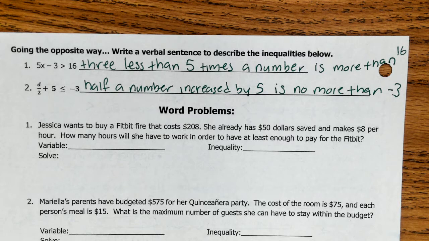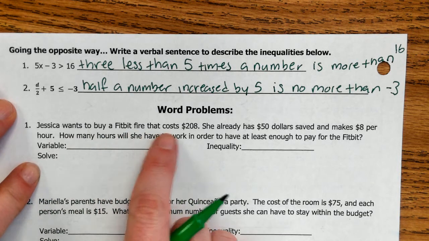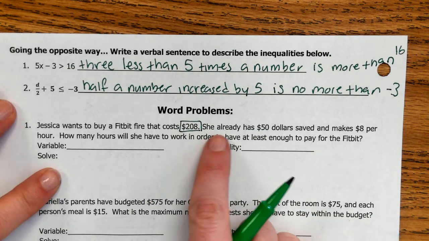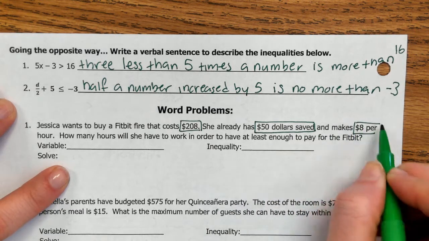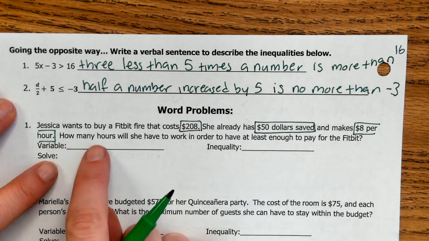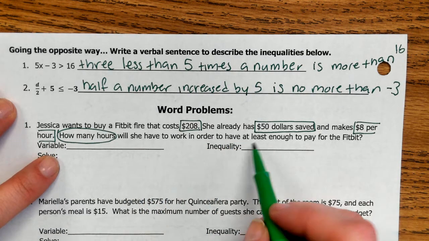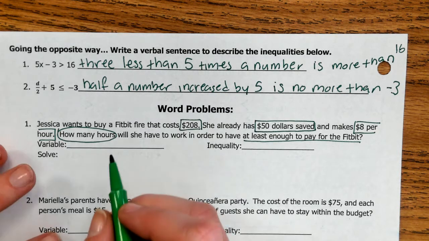21. All right, word problems. Number 1 says, Jessica wants to buy a Fitbit Fire that costs $208. I'm going to box that. I know it's important. She already has $50 saved and makes $8 per hour. So all of those numbers are important. How many hours, this is my question, will she have to work in order to have at least enough to pay for the Fitbit? I don't want to know an exact number of hours she has to work. I want to know that minimum amount of hours she has to work. So what are we looking for?